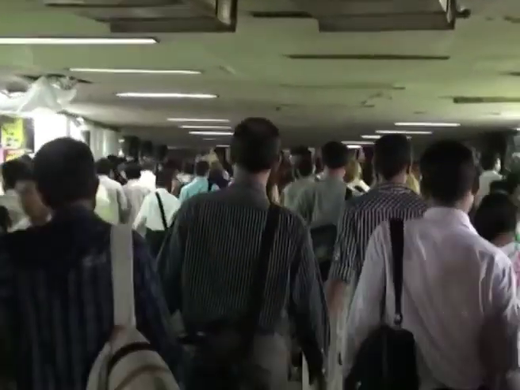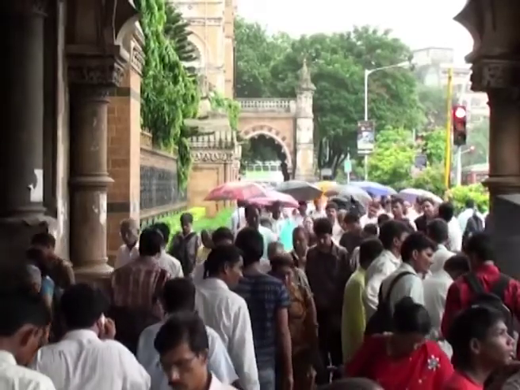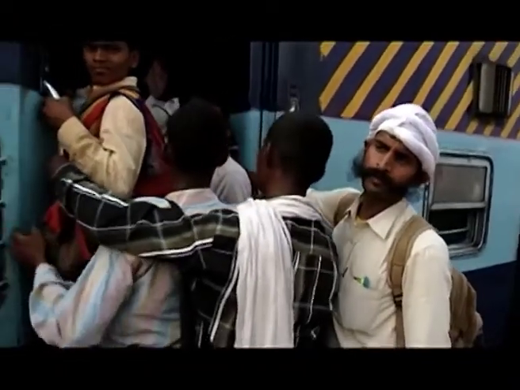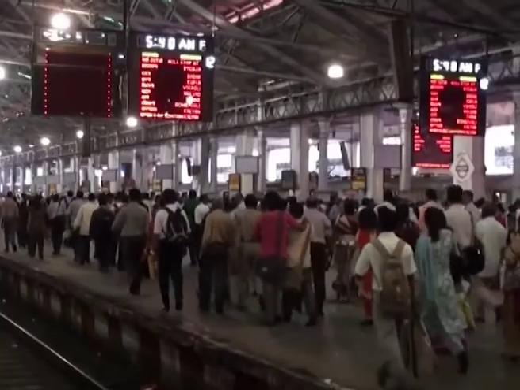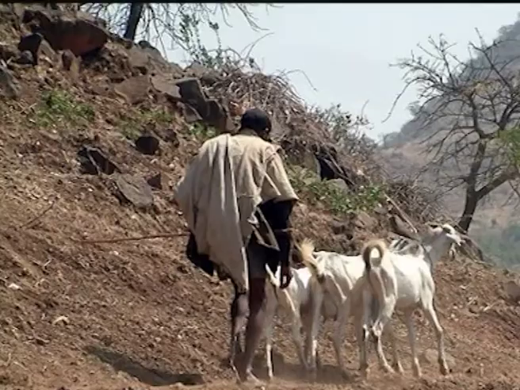Migration can be on a daily basis also. You might have observed that a large number of people commute to the cities every day in the morning from the surrounding areas to work, and they all go back in the evening. This is called daily or diurnal migration.